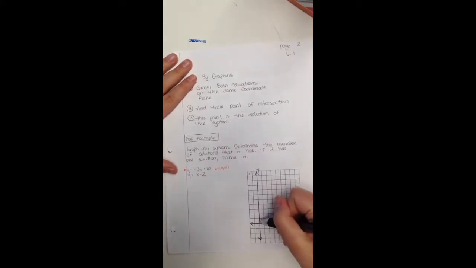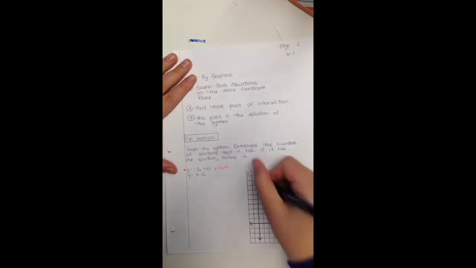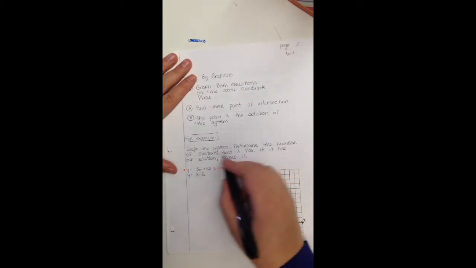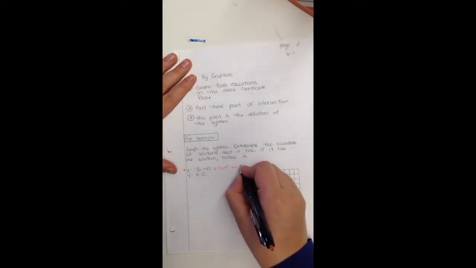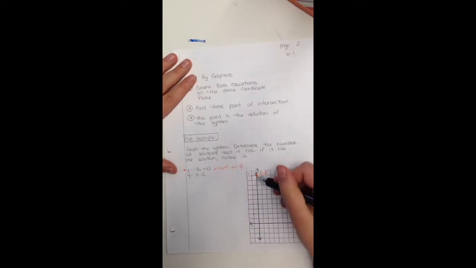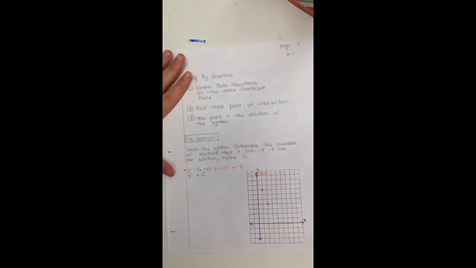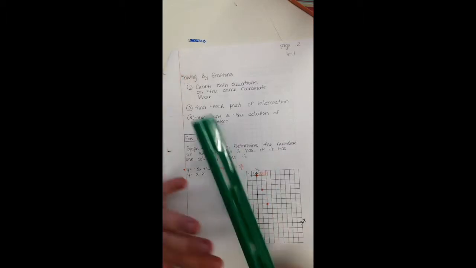So I'm at the origin, I go up 10. Okay. My slope is -3, which we can rewrite as -3 over 1, which means I fall 3, run 1. Okay. Then use your ruler to go ahead and draw in that line.